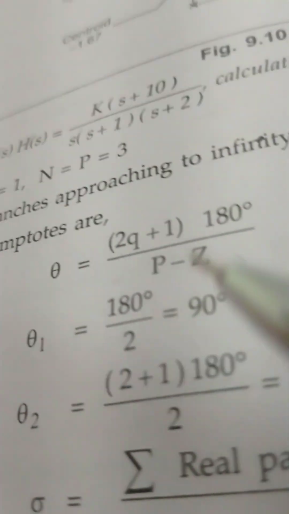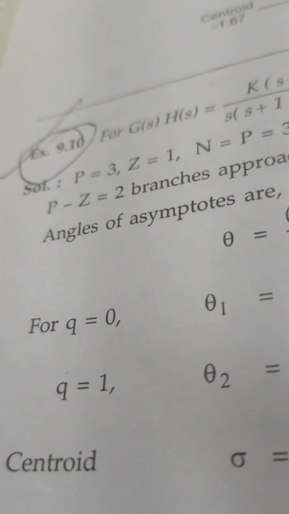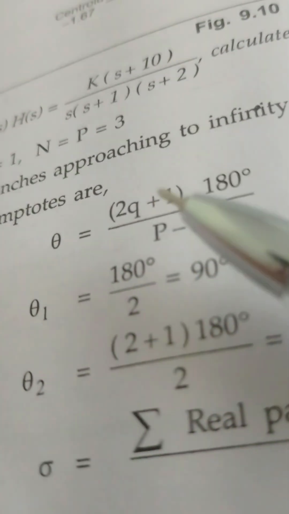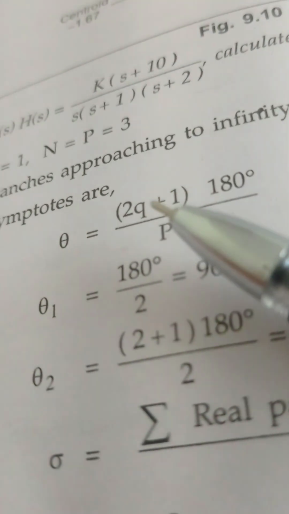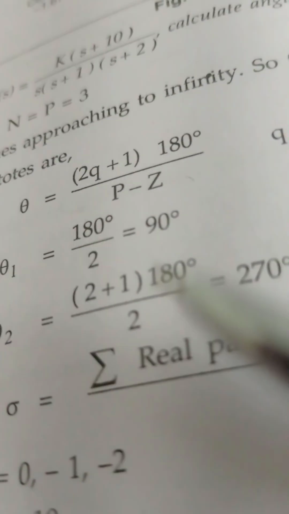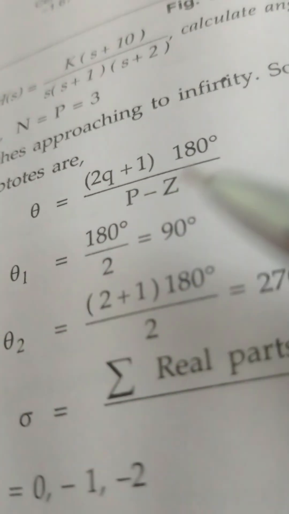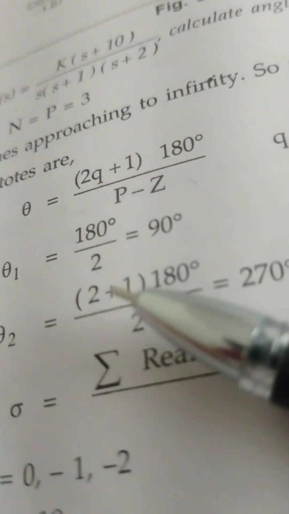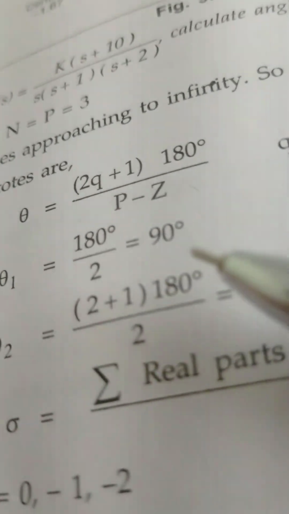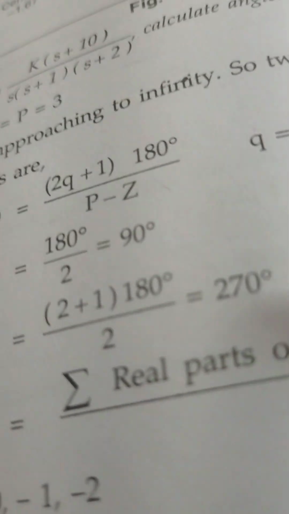Substituting q as 1, 2 times 1 is 2, plus 1 is 3. So 3 into 180 degrees divided by P minus Z, the number of poles minus the number of zeros, 3 minus 1, which is 2. Therefore 3 into 180 degrees divided by 2 gives 270 degrees.